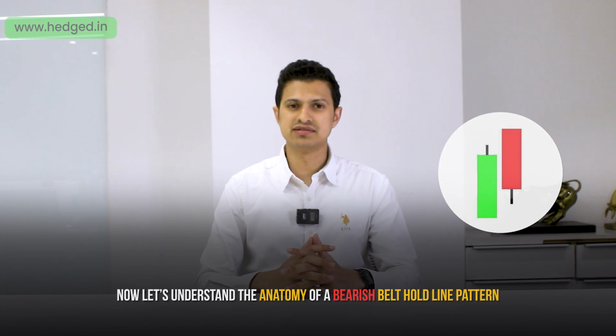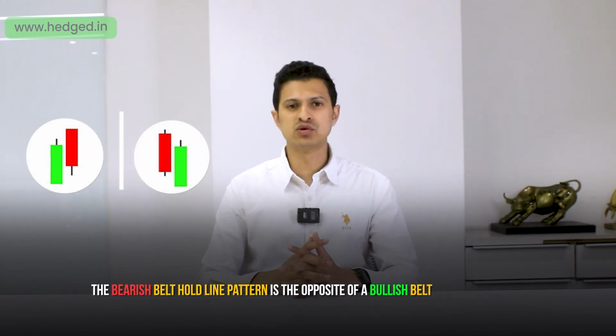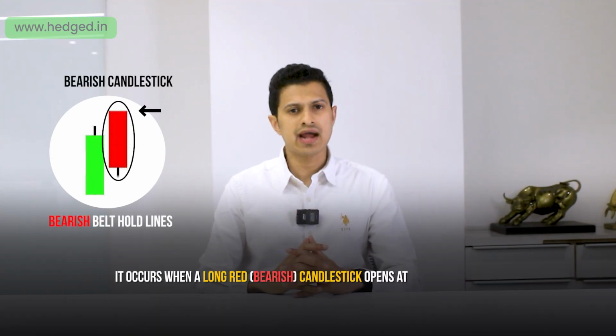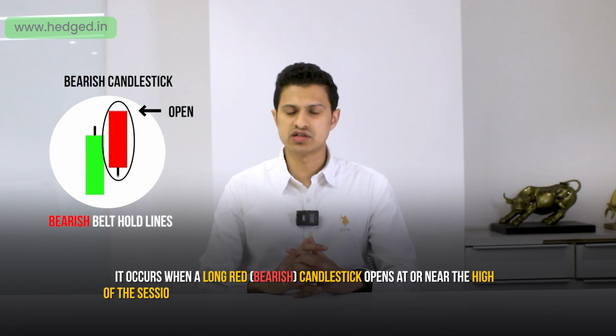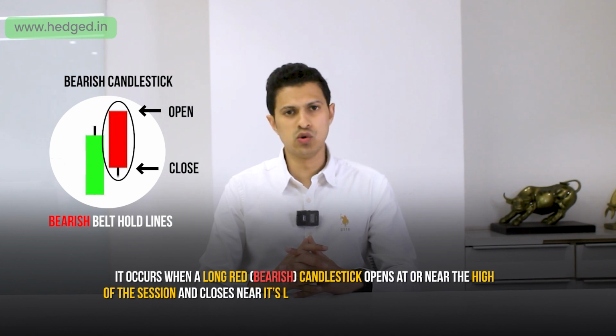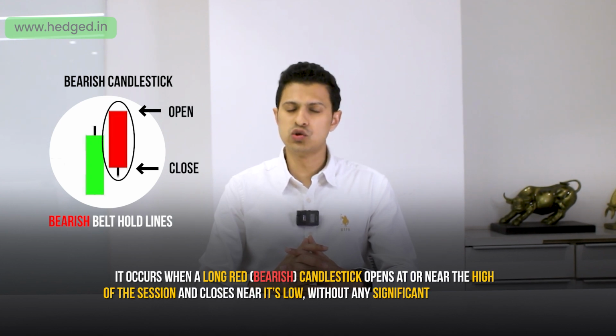Now let's understand the anatomy of a bearish belt hold line pattern. The bearish belt hold line pattern is the opposite of a bullish belt hold line pattern. It occurs when a long red, or as we say bearish candlestick, opens at or near the high of the session and closes near its low, without any significant lower shadow.